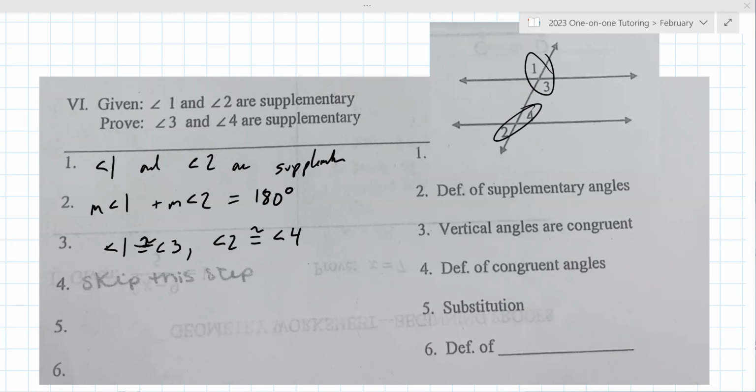And then number 4 says skip this step. Yeah, why is that? I don't know. I don't get that at all, but okay. So the idea is that we want to prove that angle 3 and angle 4 are supplementary. To do that, we need to show that the measure of angle 3 plus the measure of angle 4 equal 180.